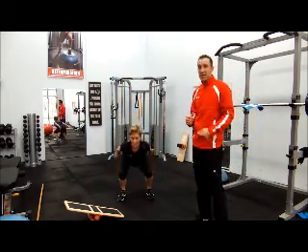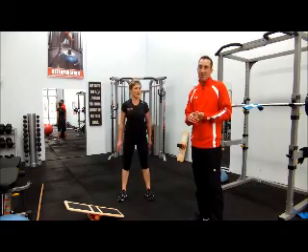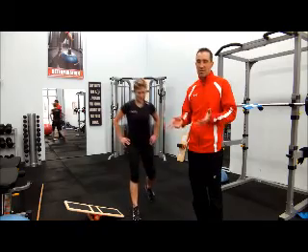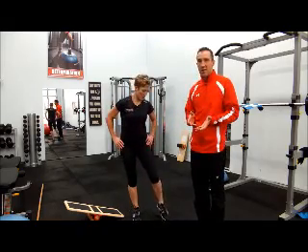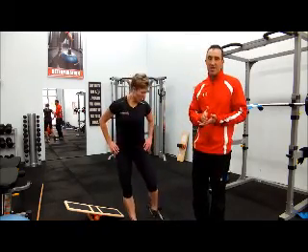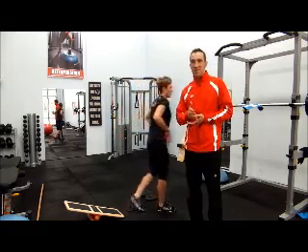The sets and reps for this would be something like 4 to 5, maybe 4 to 6 sets, maybe 7 to 8 reps, maybe 10, but not too many, because if she does too many, it becomes too slow. So it has to be monitored carefully, because if the speed starts changing, it's no longer sport specific. You really don't play the sport that slow.